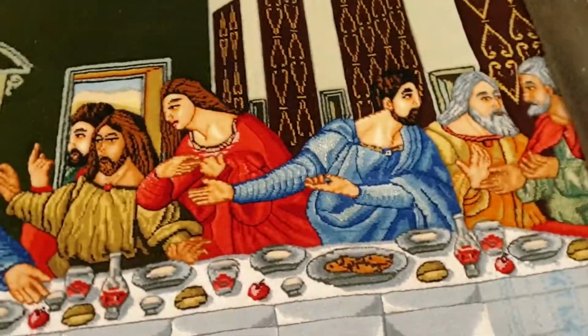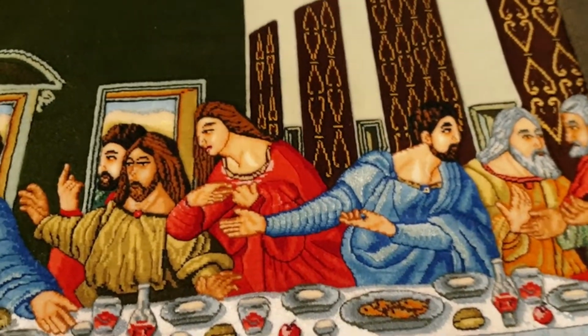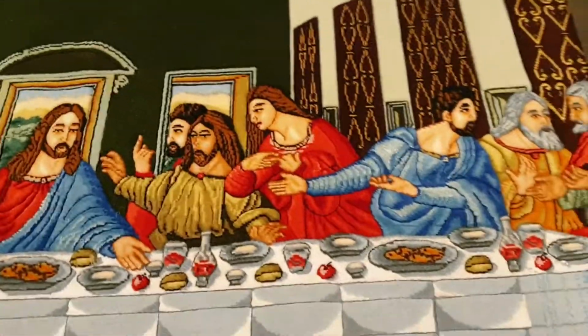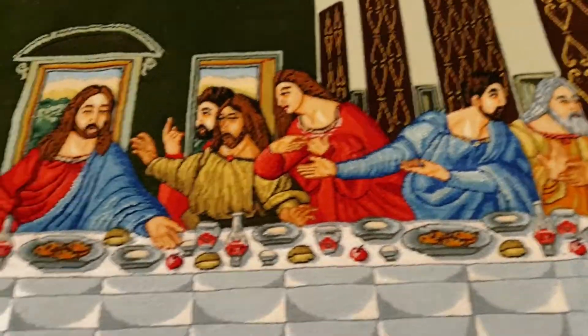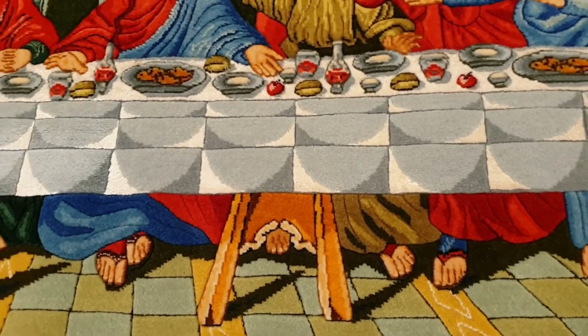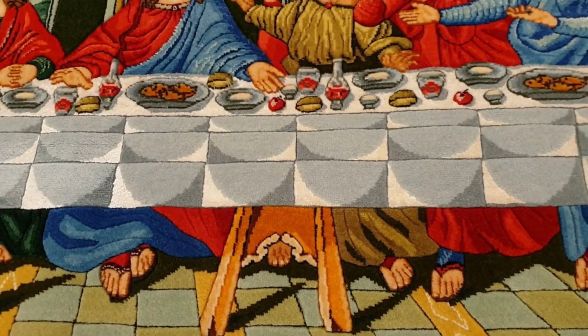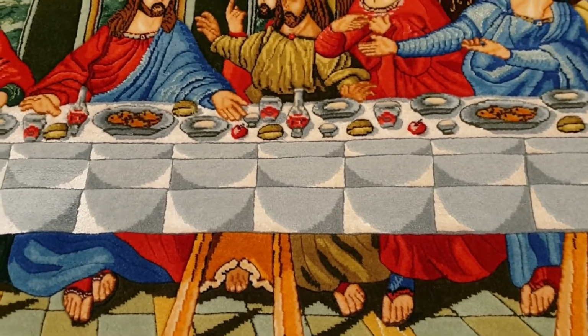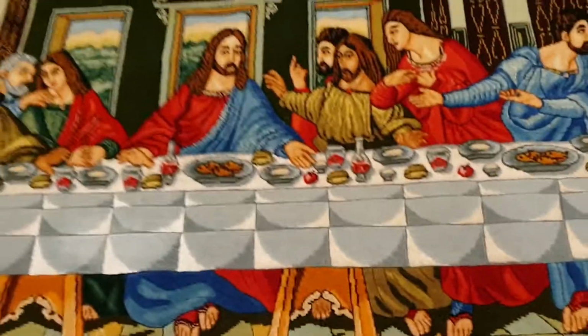This is a very, very difficult and time-consuming construction. It is a very difficult weaving technique. Only a few weavers know how to do it, and it's just absolutely beautiful.